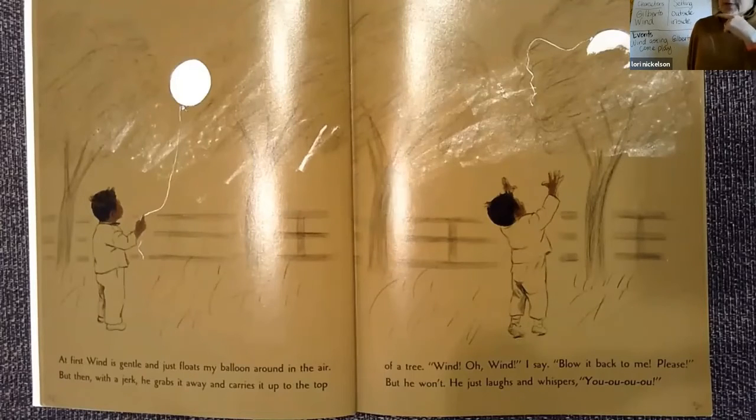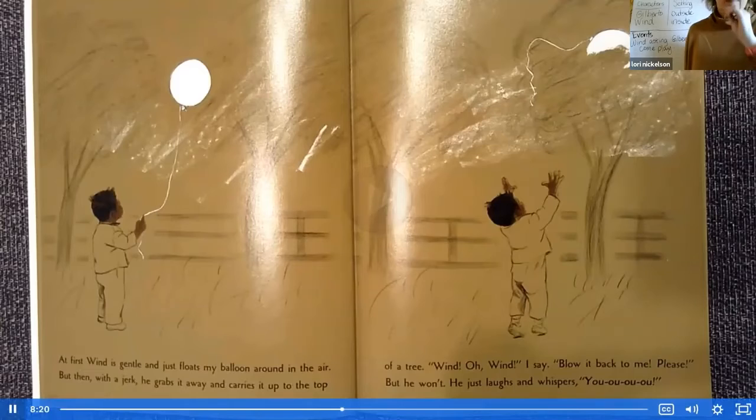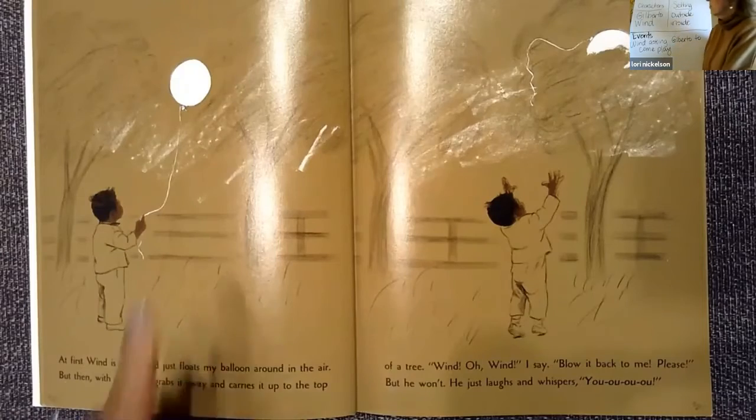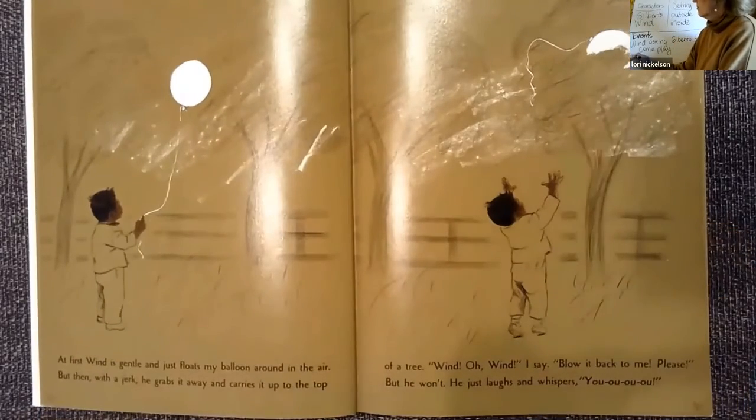Now I want you to think, what is happening on these pages? Think about what's going on this page. What's the wind doing? The wind is picking the balloon and carrying it gently up to the top of the tree, right? He grabs it, but it doesn't pop. Okay. Share with your learning partner, or just share aloud. Here's the event I identified from these pages. The wind grabs Gilberto's balloon and carries it to the top of a tree. Did you say something similar? I'm sure you did. Let's keep going.